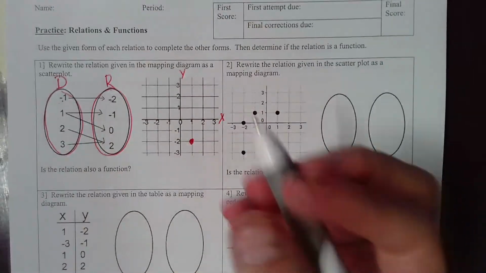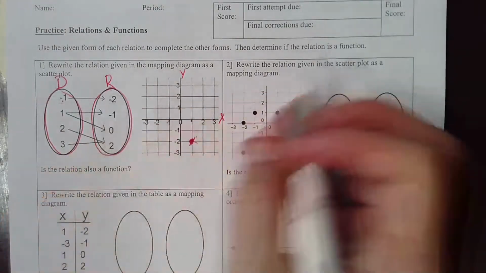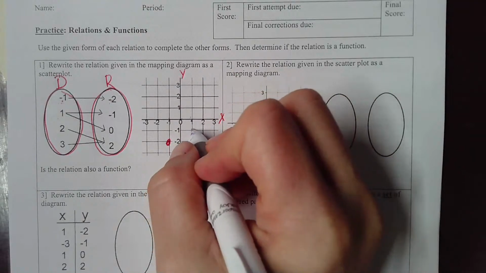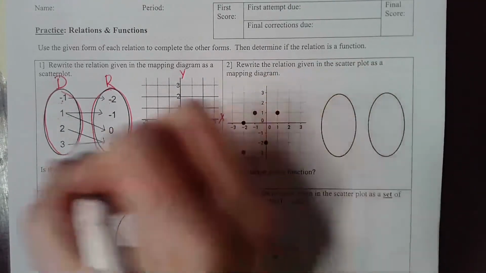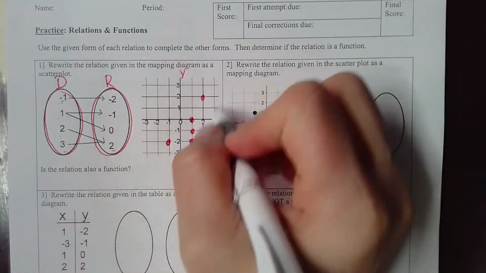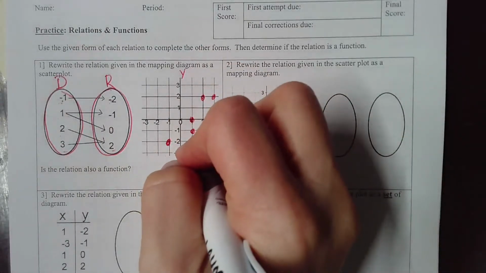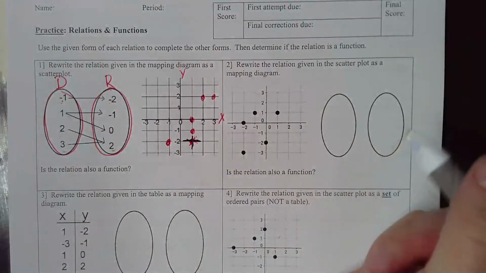I have a mistake here. Let's fix this. -1, -2. 1, -1. 1, 0. 2, 2. 3, 2. This point here is really just our axes. There is no coordinate there.